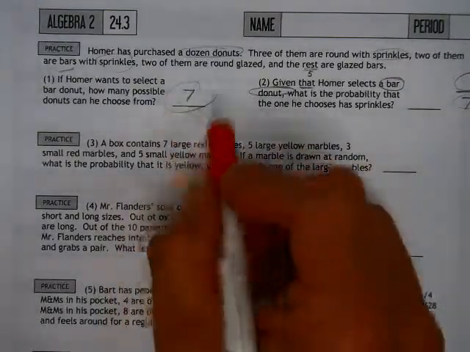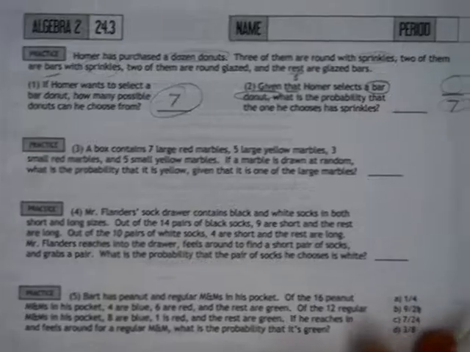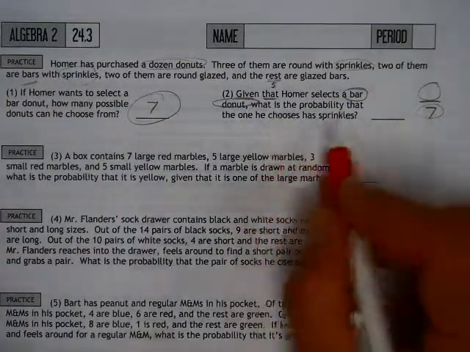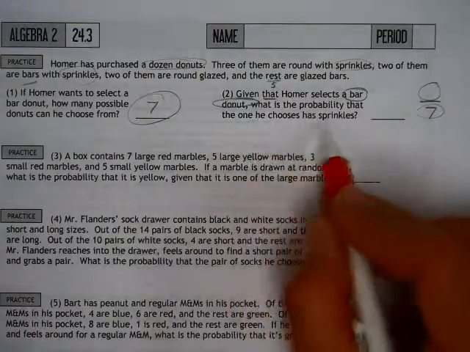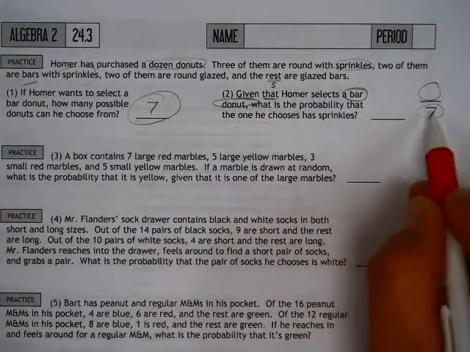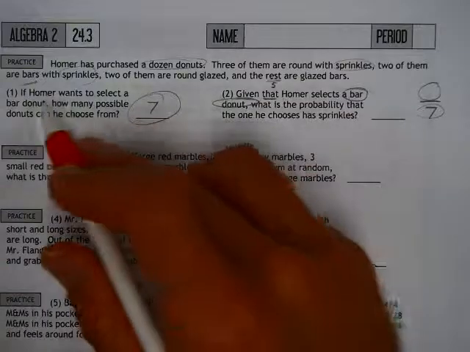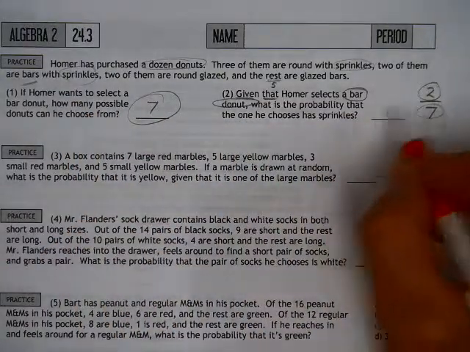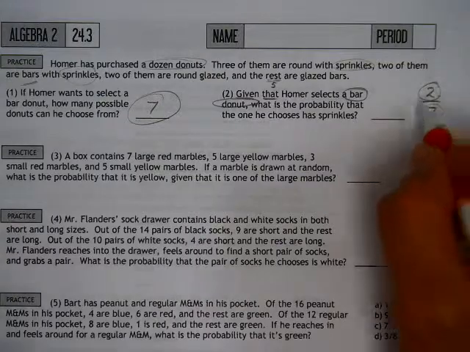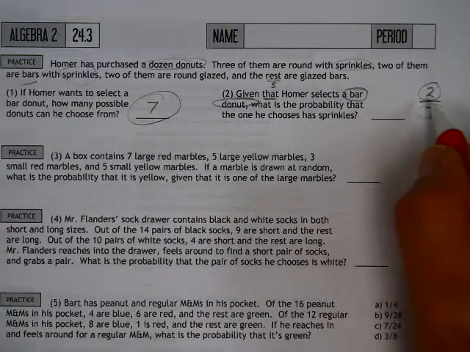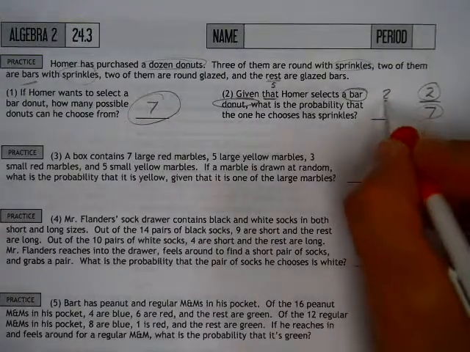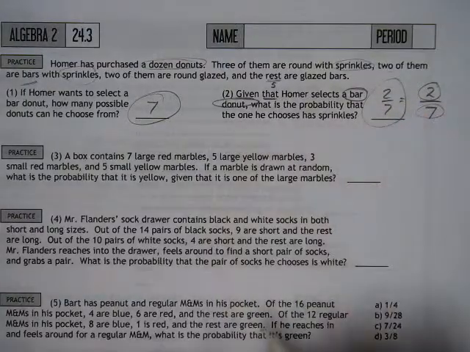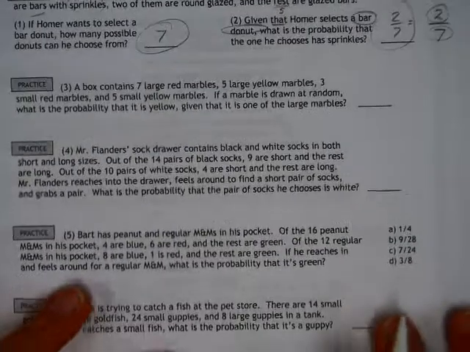Okay? Because that's why this question was asked over here. So, given that it was a bar donut, what are the chances that the one he chooses has sprinkles on it? Well, how many of those 7 actually have sprinkles? 2. Now, I put it out here off to the side because it's good to usually jot something down like that, because every once in a while it's going to be able to be reduced. And to be honest, I should have probably put it here, and if it reduces, I'll just put equals whatever. But that's it, essentially.